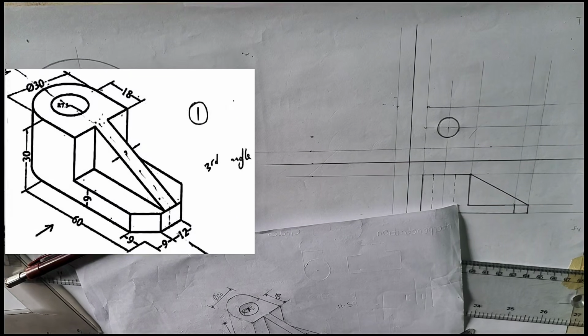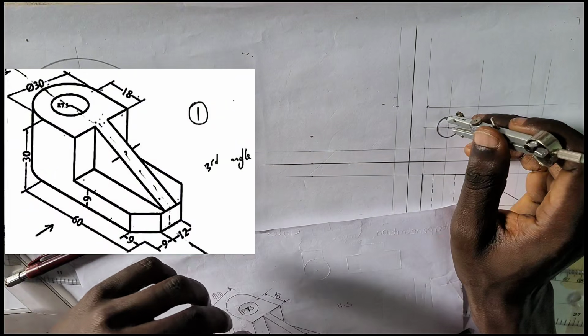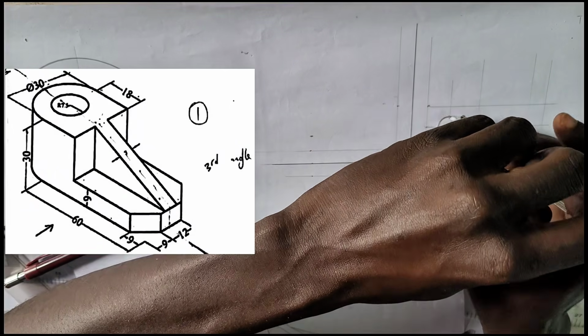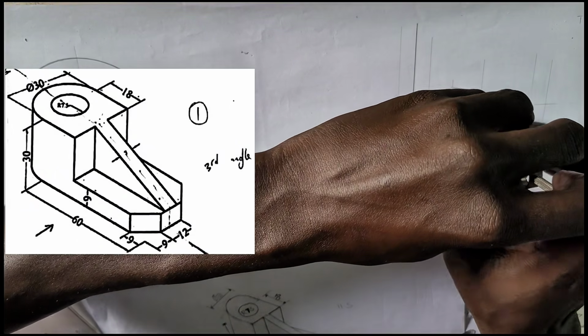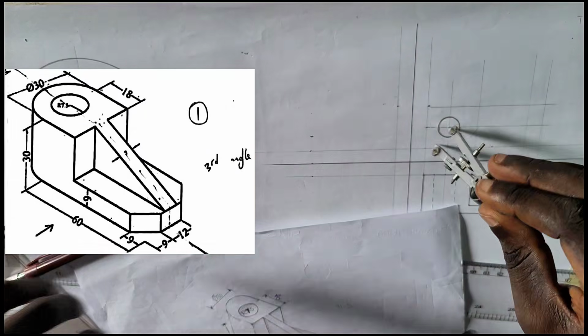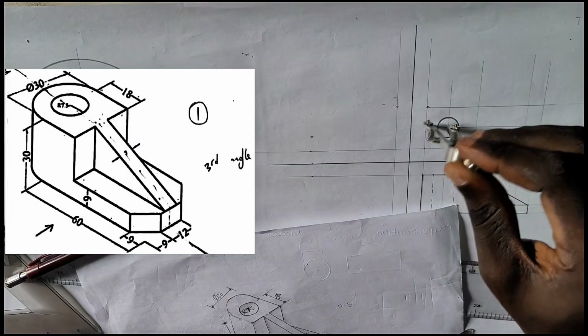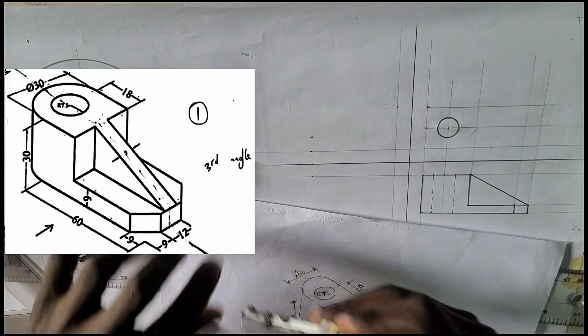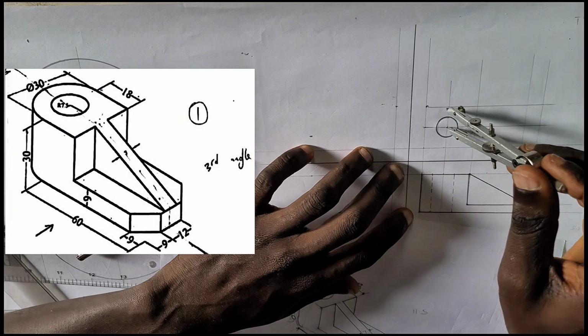And if you don't want to measure that diameter, you can also place it here. Here is also automatically 15 millimeters. If you don't want to measure that, you can just place it here, then join it with this. It is automatically 15 millimeters. Okay. And if you want to measure that, you can also measure that.